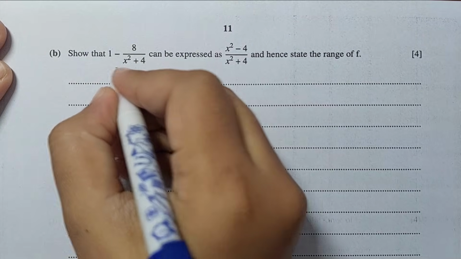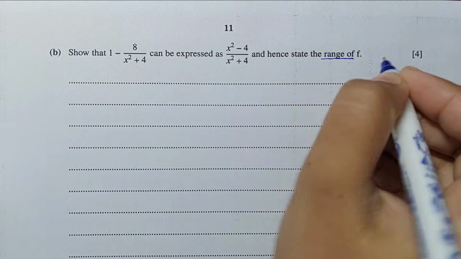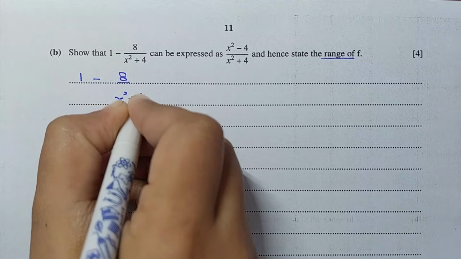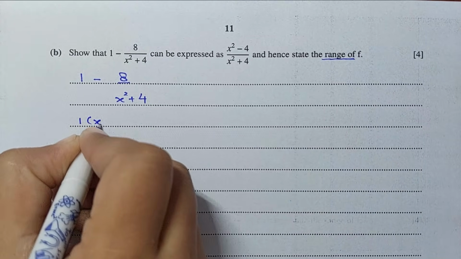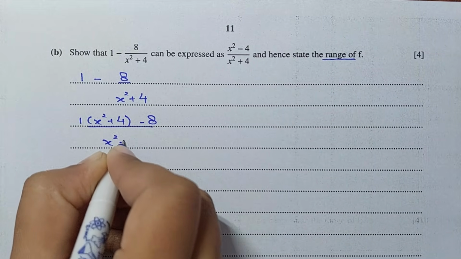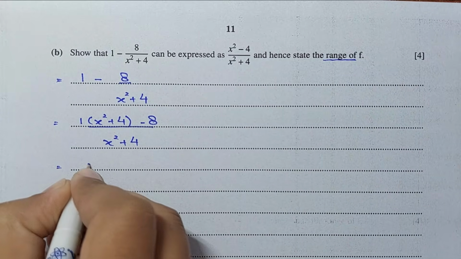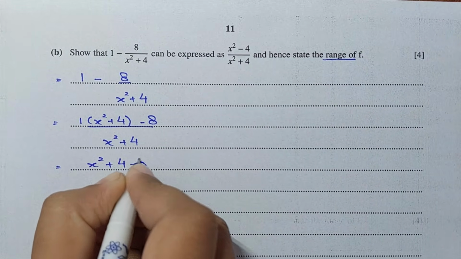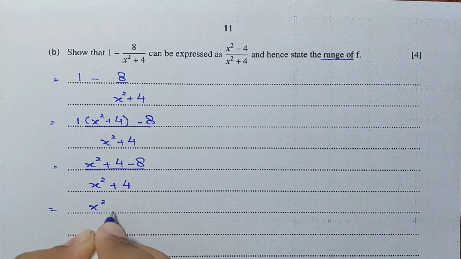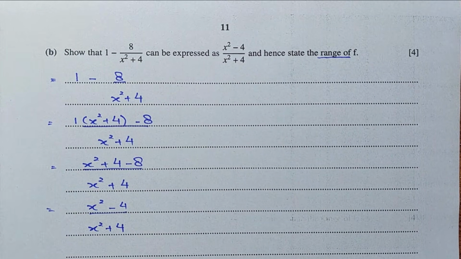Now for part B, show that this expression can be expressed into this form and hence state the range of f. Okay, so we have expression 1 minus 8 over x square plus 4. So cross multiplied, 1 is multiplying with x square plus 4, and minus 8 whole divides x square plus 4, right? Okay, now when we simplify, this is x square plus 4 minus 8 over x square plus 4. Now this becomes x square minus 4 over x square plus 4. Now this expression can be transformed into this form.